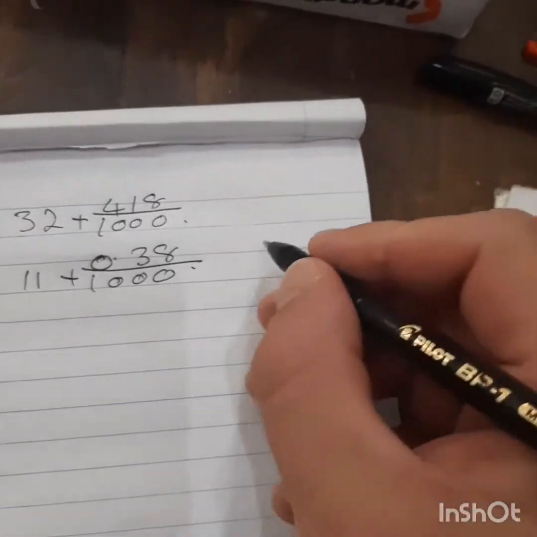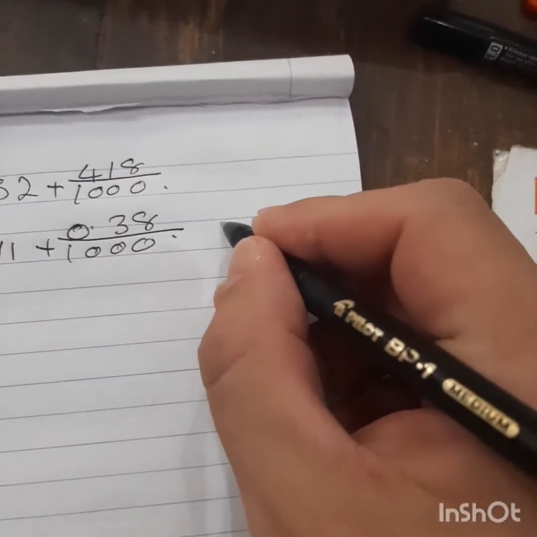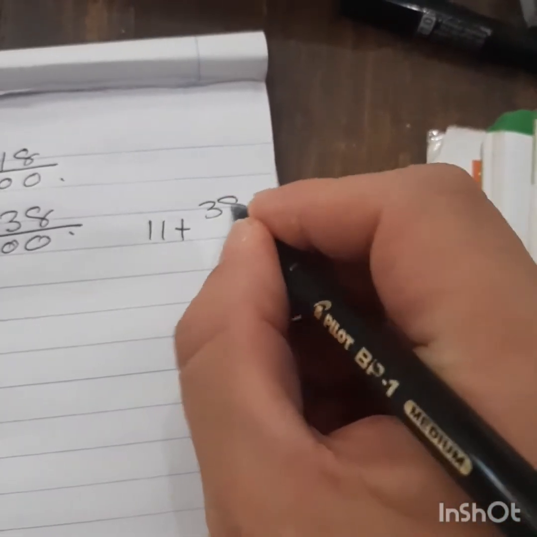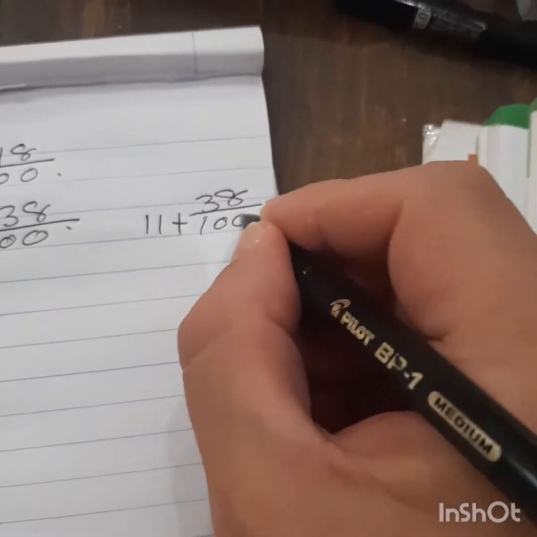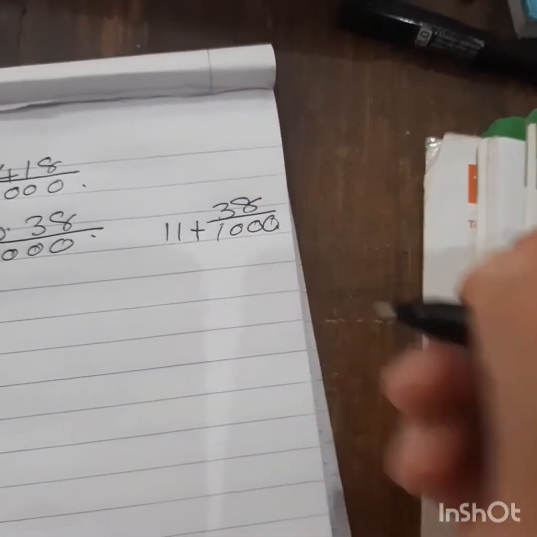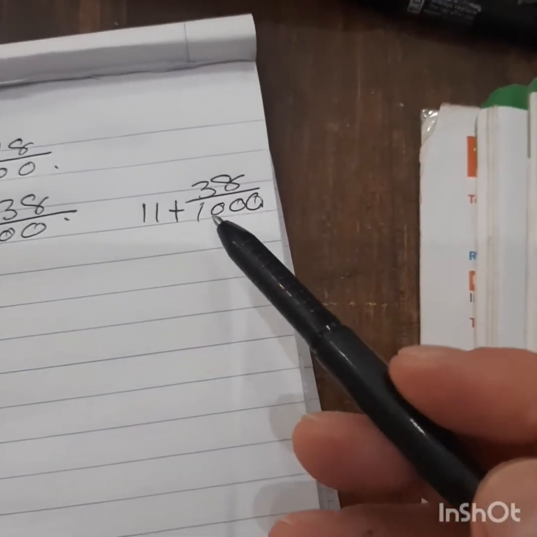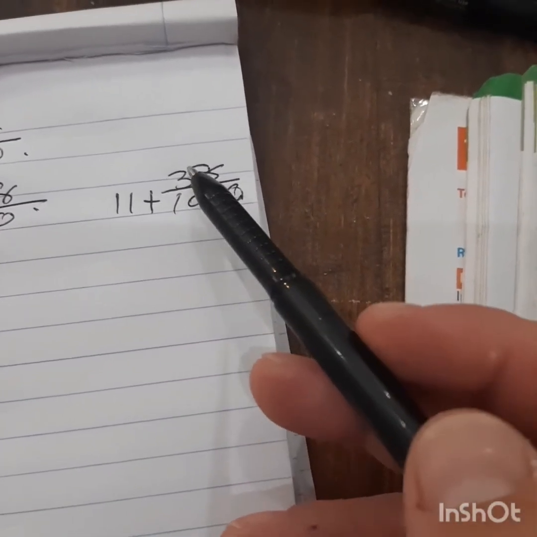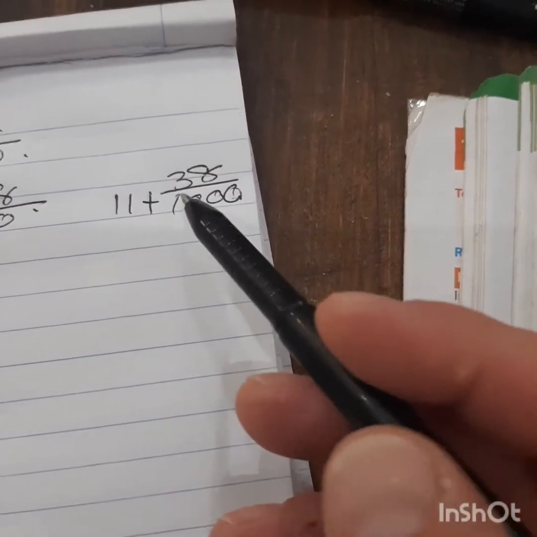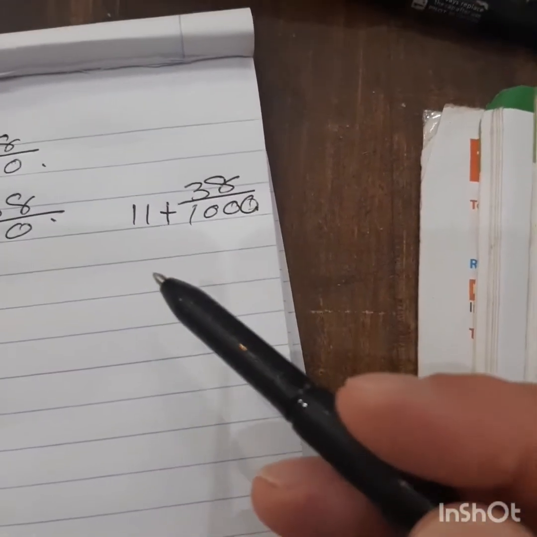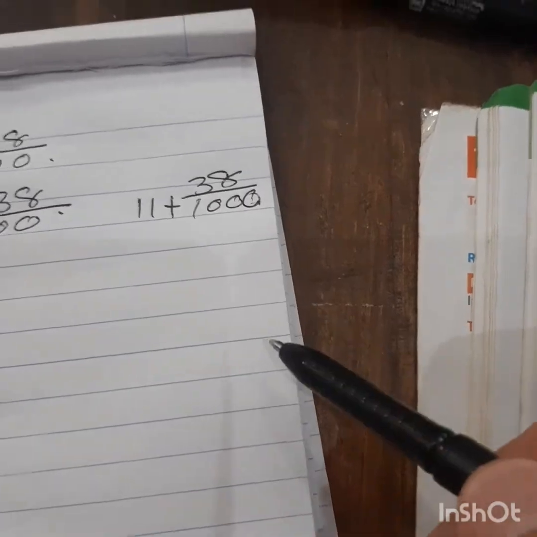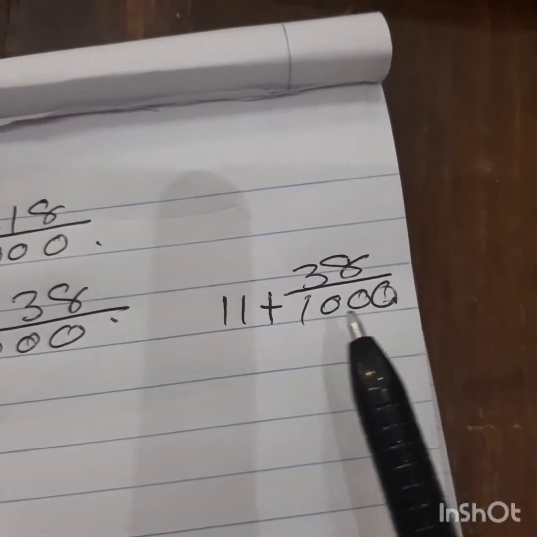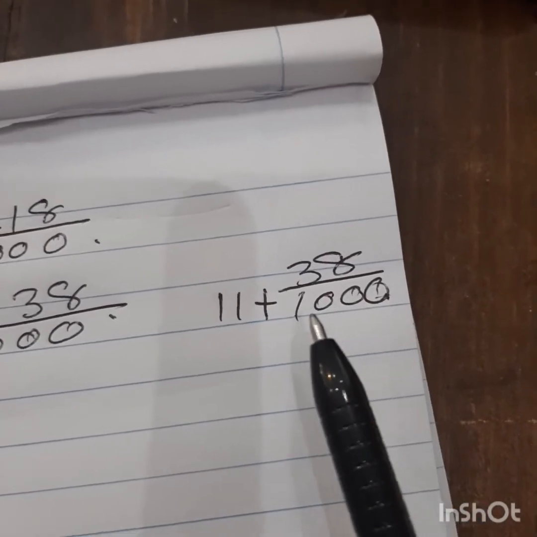So what you would actually write down is 11 plus 38 over 1,000. So you know that because of the bottom there, it says 1,000, so it's 38. So you know it's not 0.38, but 0.038. What you need to remember here is that for each 0, it means that there's a placing on the right-hand side of the comma.